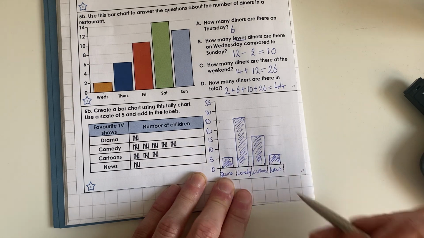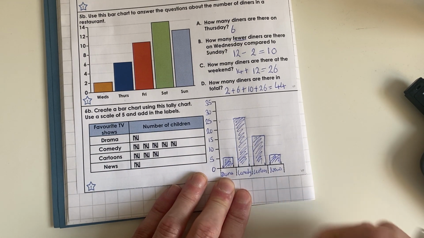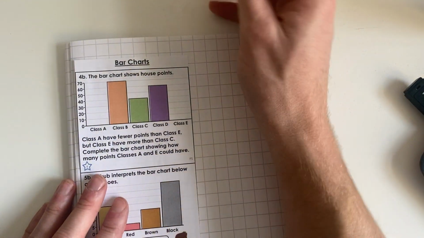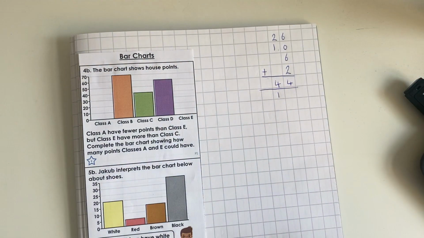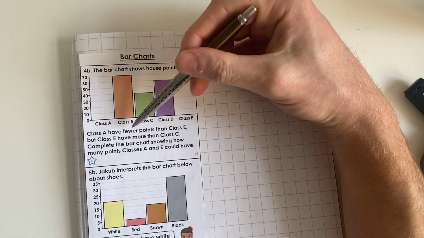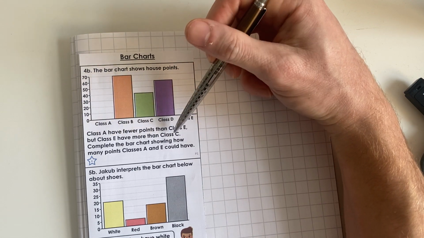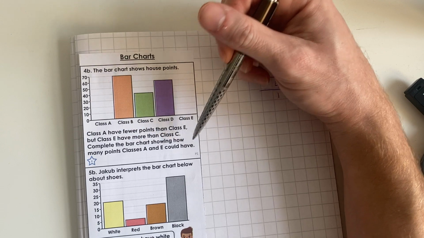And that's how we create our bar chart using our information from a tally chart. Now we're going to move on to our reasoning and problem solving questions. So the bar chart shows house points. It says here, Class A have fewer points than Class E, but Class E have more than Class C. Complete the bar chart showing how many points Class A and Class E could have.